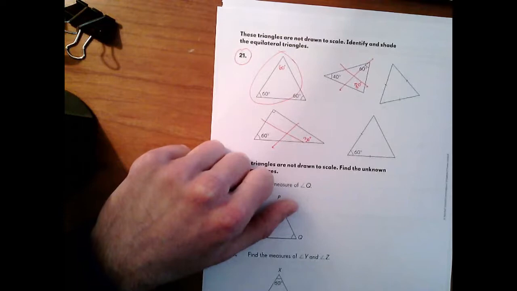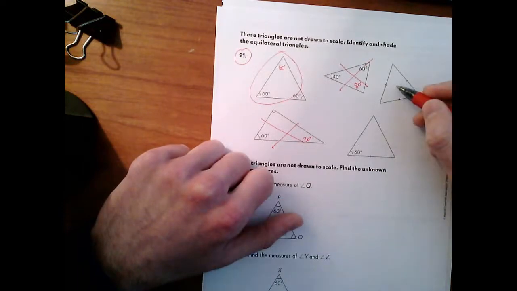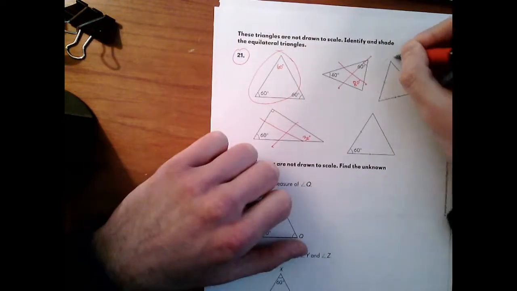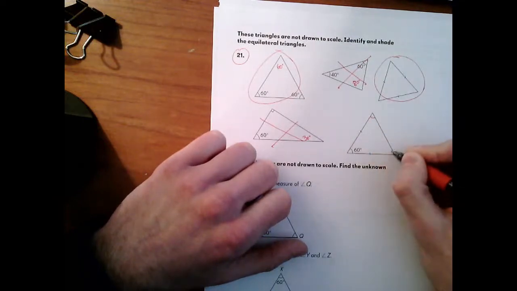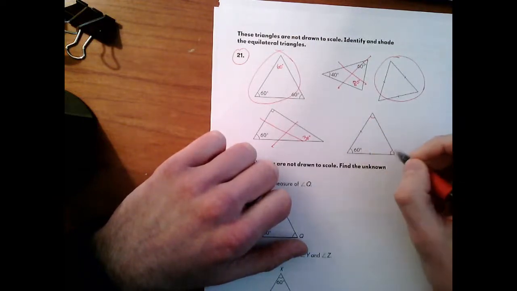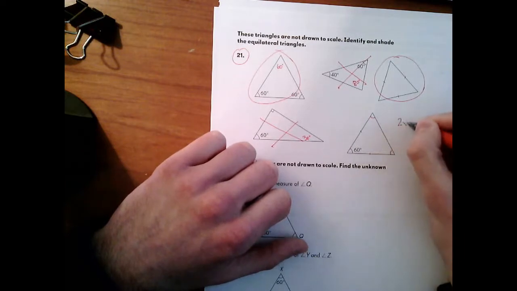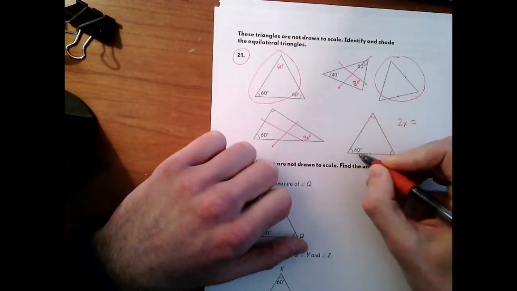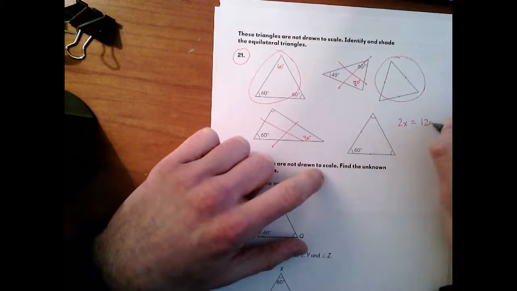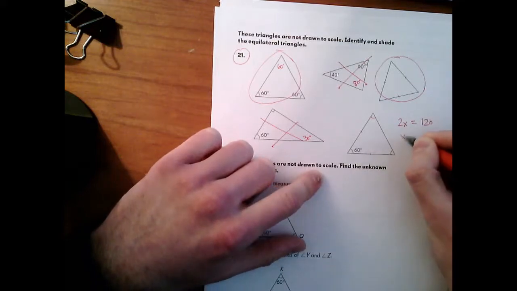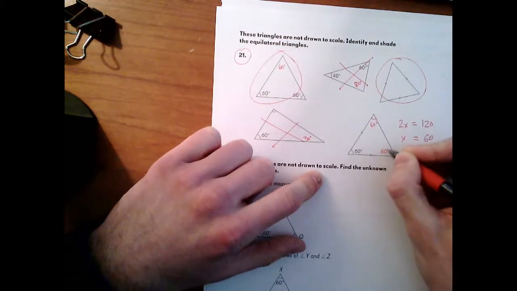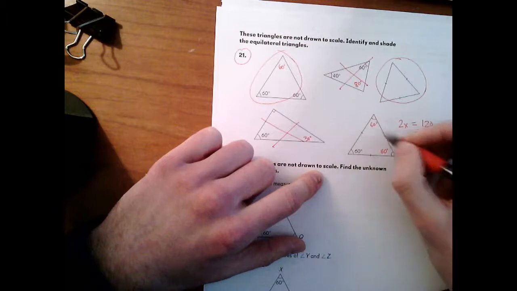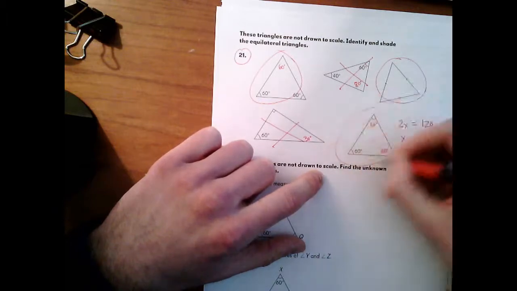So it's going to take a little bit more work. Let's do this one first. All three sides are equal. That's equilateral. This one, that means that these two angles have to make up the rest of 180 degrees. Or 2x is equal to 180 minus 60, which is 120. Divide both sides by 2. X has to be equal to 60 degrees. Because this is an isosceles, it tells us these two are equal. And actually, all three of them are equal. They're all 60 degrees.